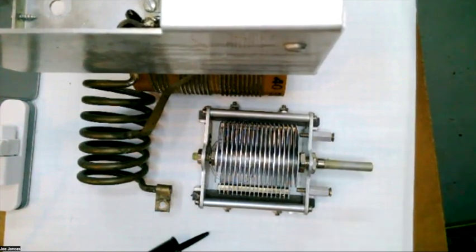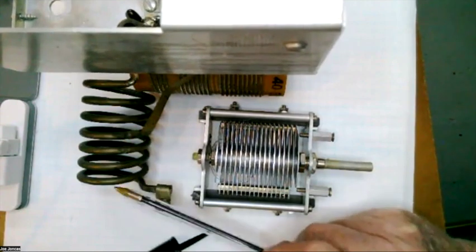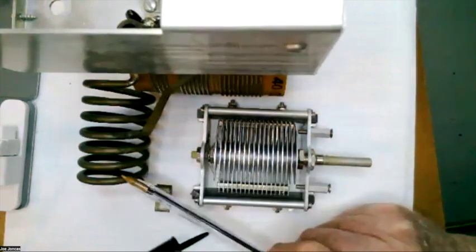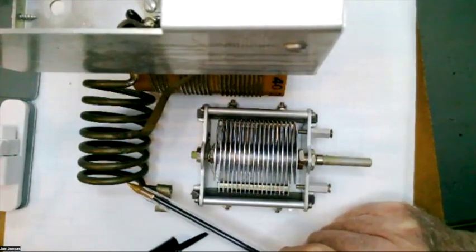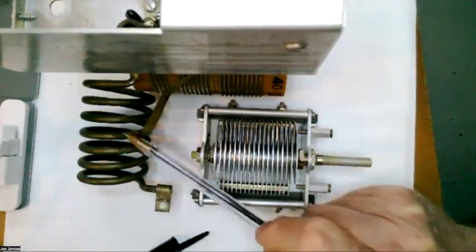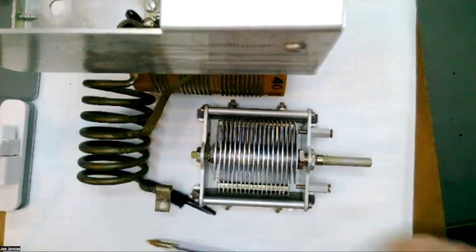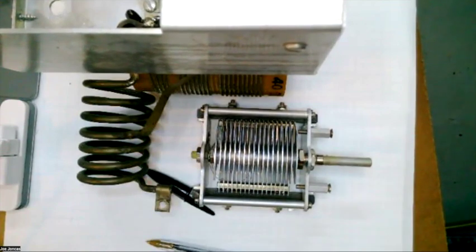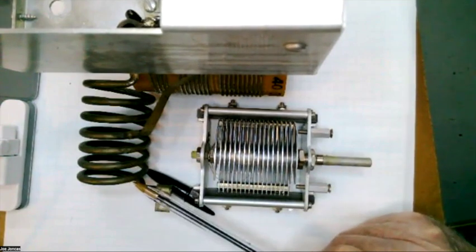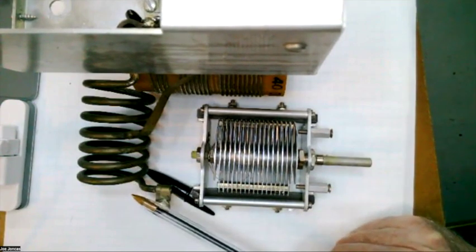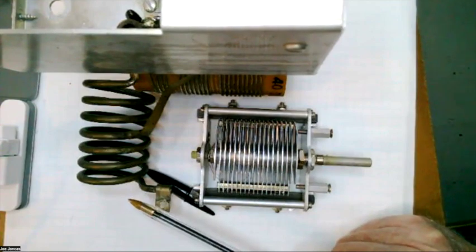It's just because there is a little bit of resistance in this portion right here. It's in milliohms. But because of skin effect, the resistance of this becomes higher at 30 megahertz.